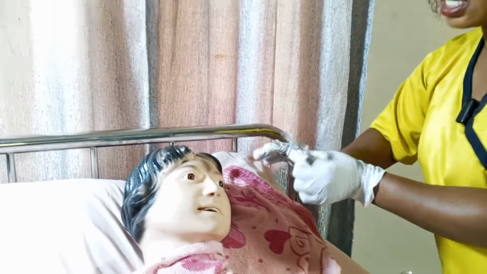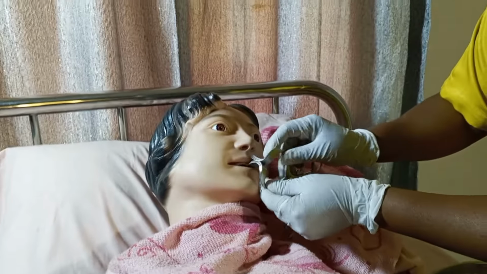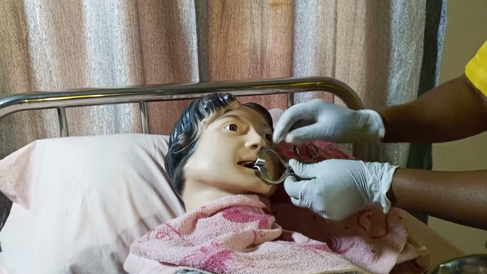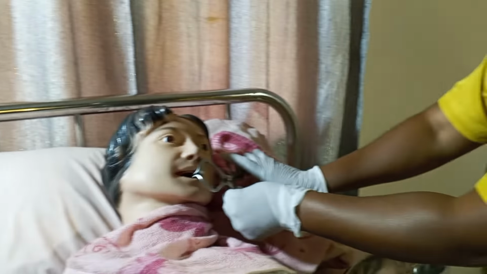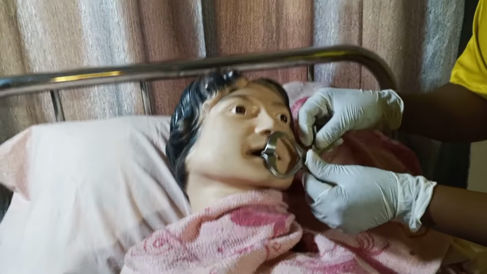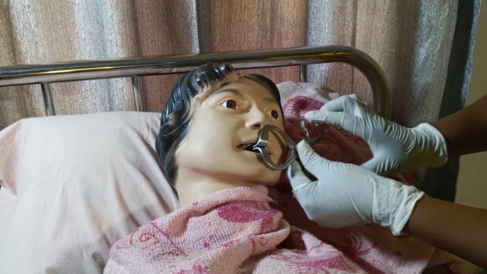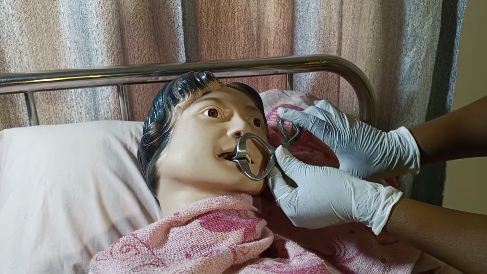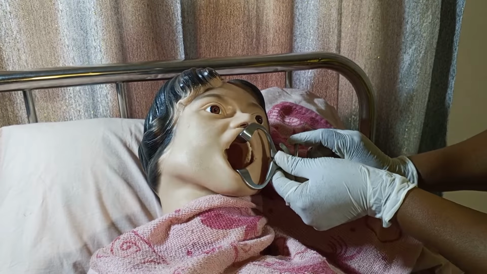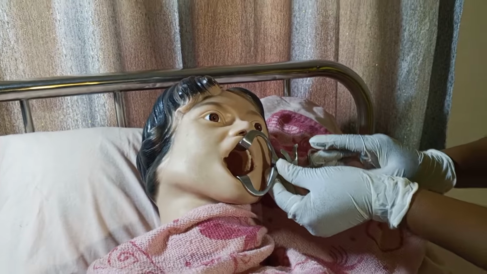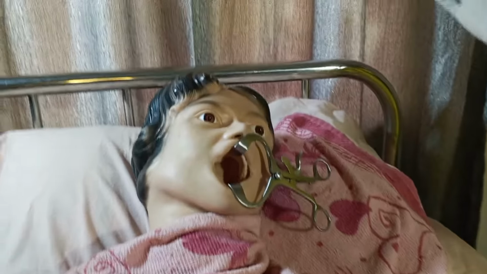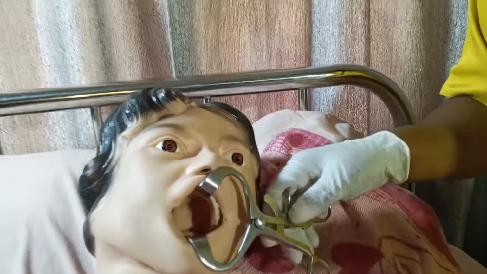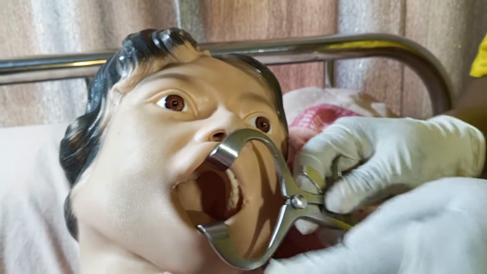Then open the patient's mouth and place it this way. After placing it in the patient's mouth, you open it by pressing this button. You open it this way, and then leave it. Now you can see your patient's mouth very open, very wide. You can see right inside, even the tongue.